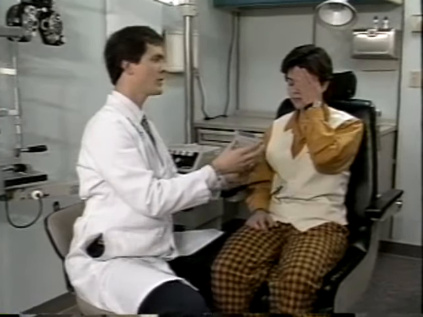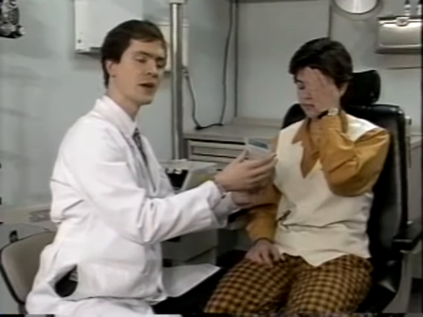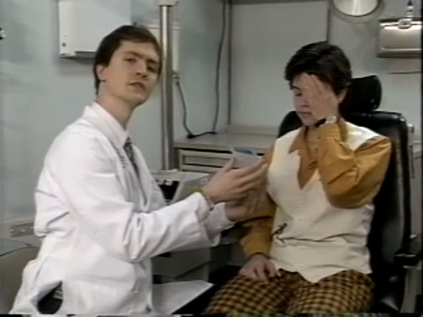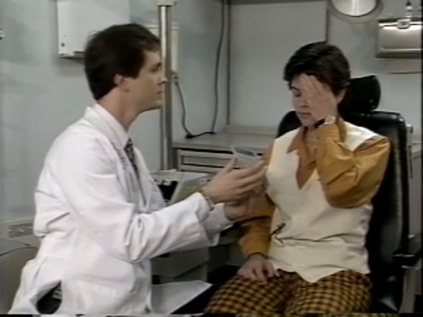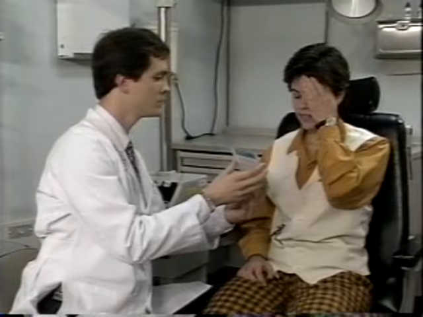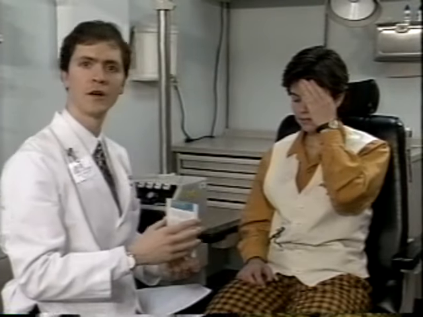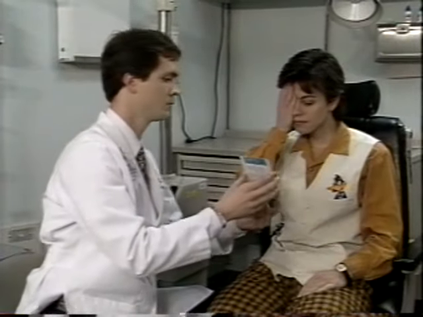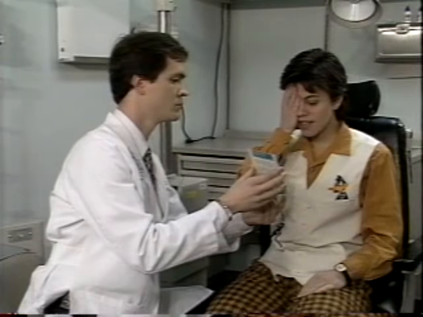Have the patient cover one of their eyes. Hold the near card approximately 14 inches from the patient's face. Ask them to read the smallest line of numbers that they can. 428739. Have them cover their other eye and do the same. 428739. Visual acuity is recorded as 20 over blank.